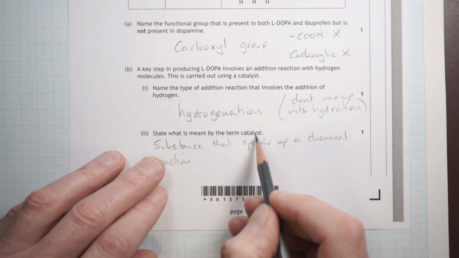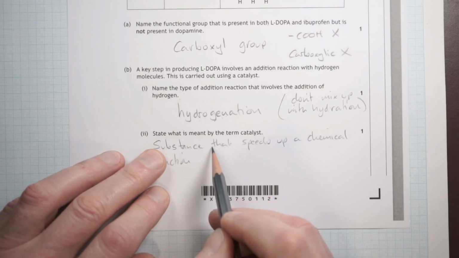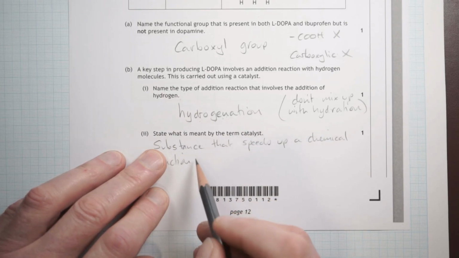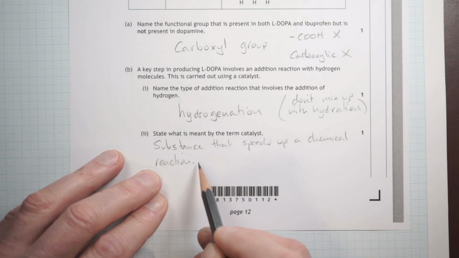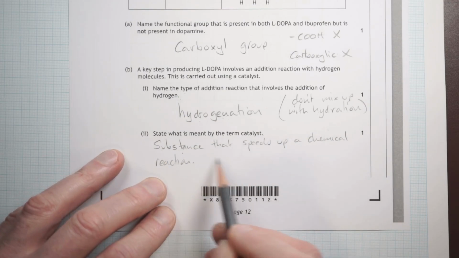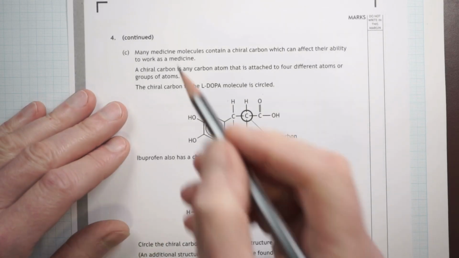State what is meant by the term catalyst. Again, here's another vocabulary question. You got to know what a catalyst is. You've learned it's one of the 4 things that speeds up a chemical reaction. So it's a substance that speeds up a chemical reaction. Now you can put in here without being consumed by the reaction, or is recoverable at the end of the reaction, some of that stuff, but you don't need to. All right. So here we go.